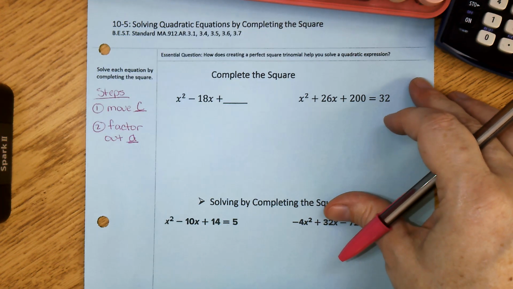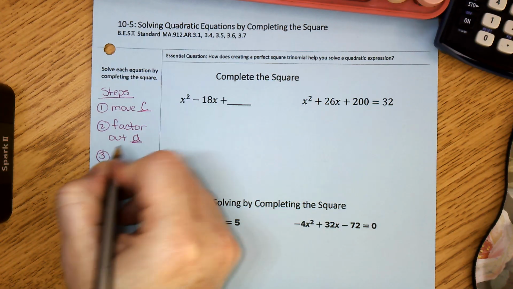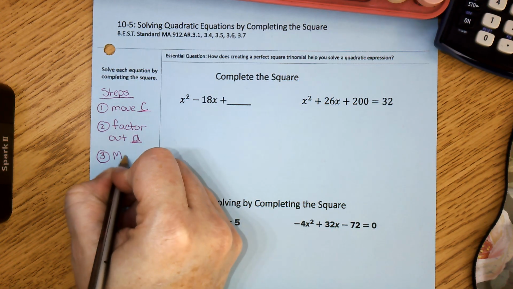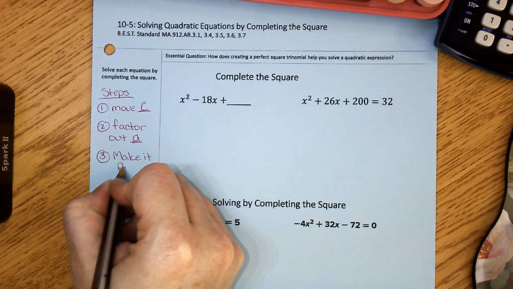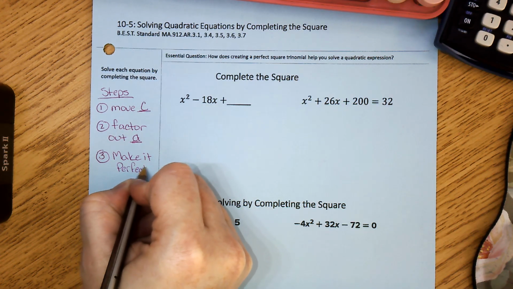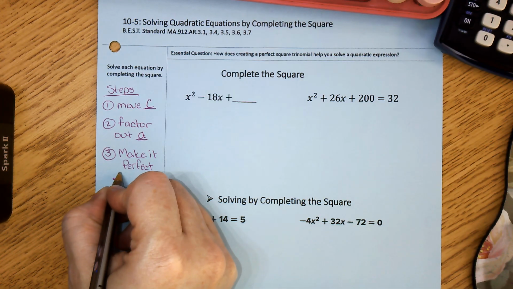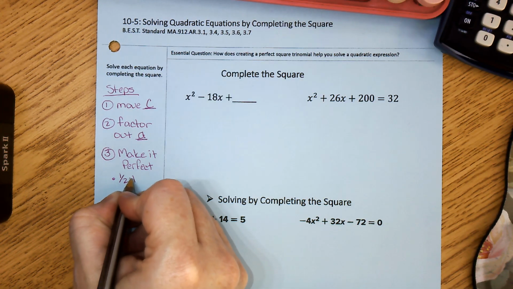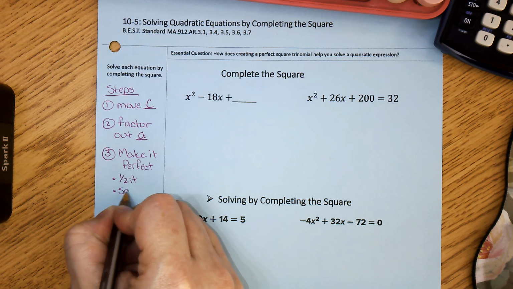And then 3. You'll do step 3 each and every single time. We are going to make it perfect. We're going to talk through each of these steps. First you're going to half it, and then we're going to square it.